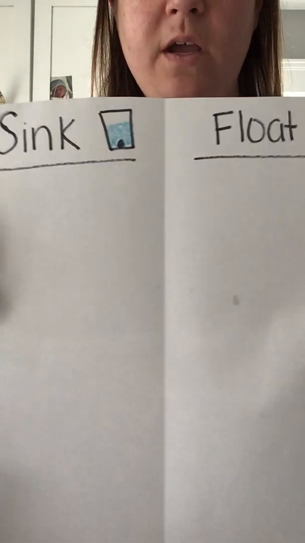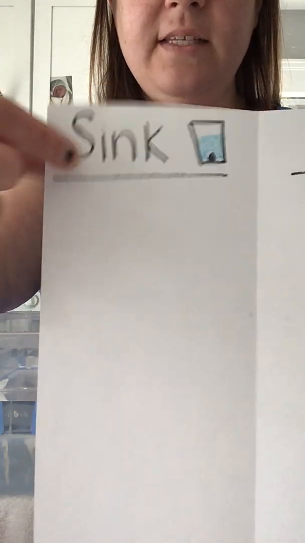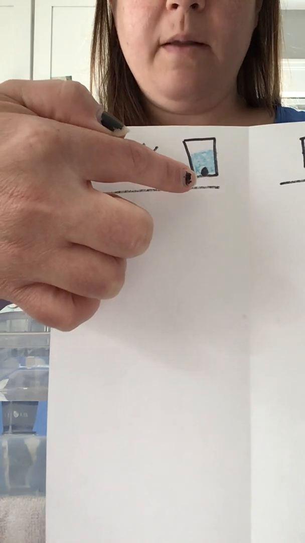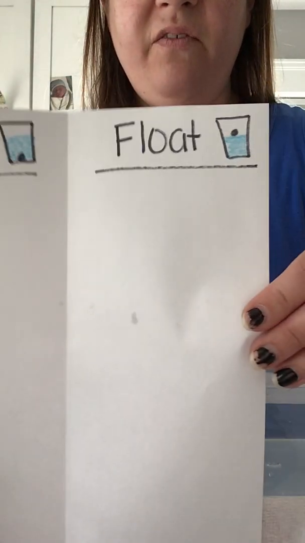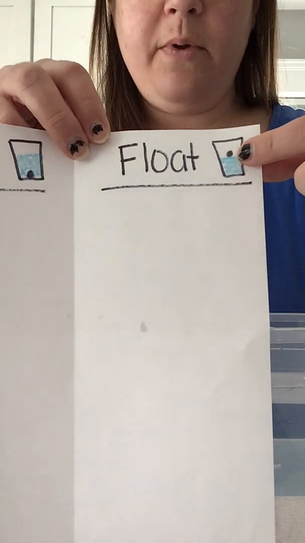And remember, we're going to put each item into the water one at a time. And I have my chart here, and we'll fill out the chart as we go. So if something sinks, it goes all the way to the bottom of the bucket. And if it floats, it stays at the top.